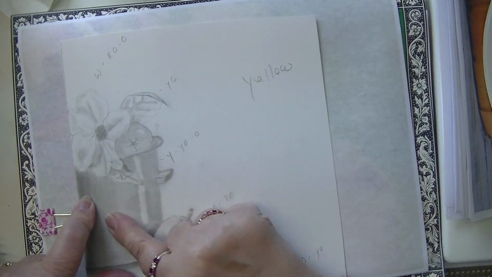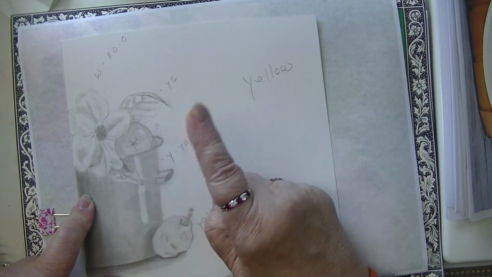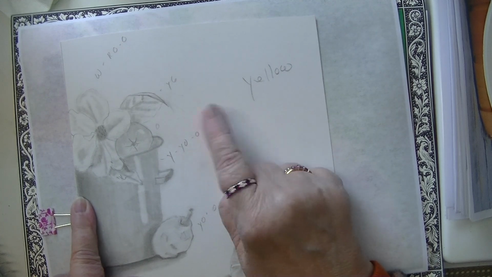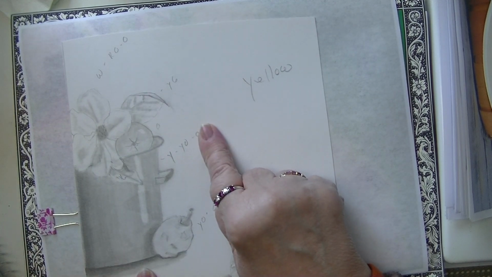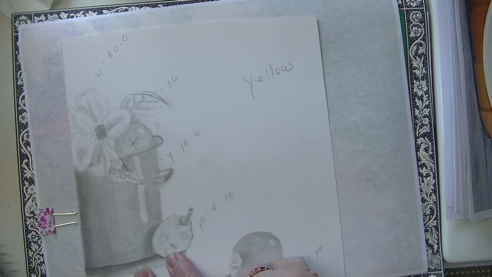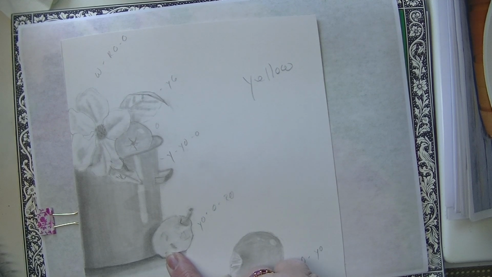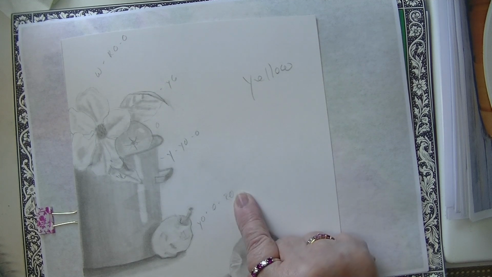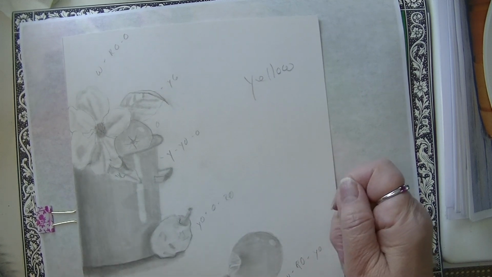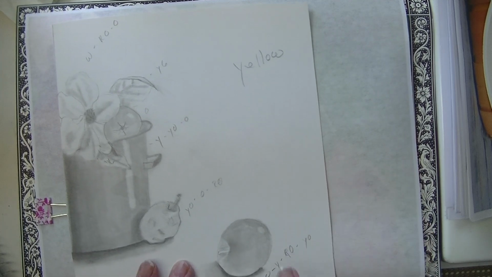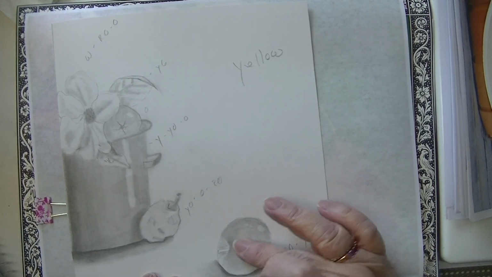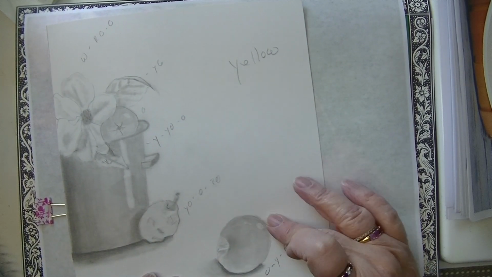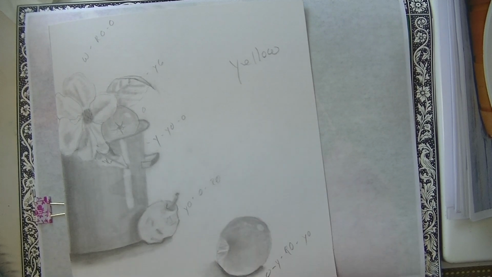And then the container is going to be yellow, orange, and it's going to have some orange accents. And then the pear is going to be a yellow orange, and red orange. So we're going to have those colors in there. And then with the apple, it's going to be orange, yellow, red orange, and yellow orange. So that's going to be quite vibrant.